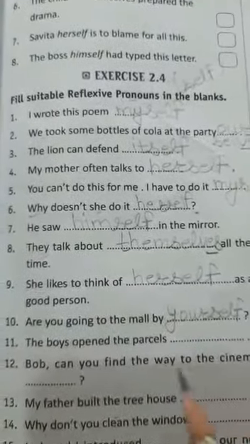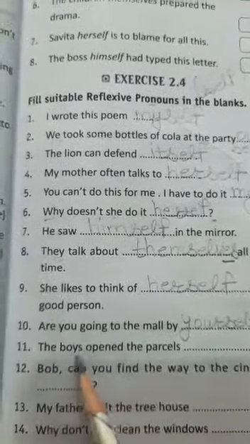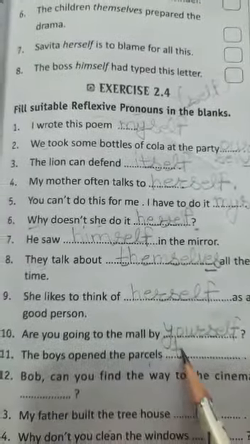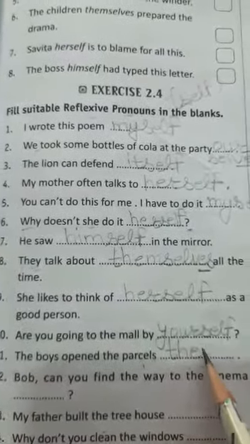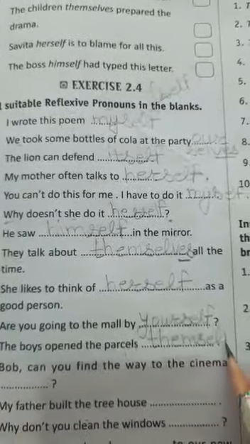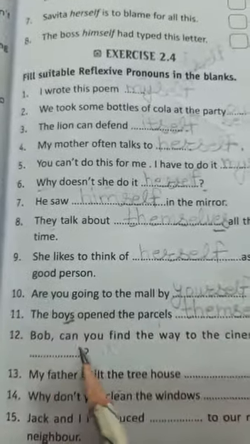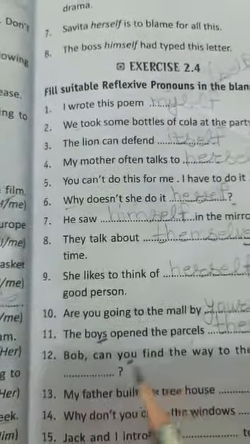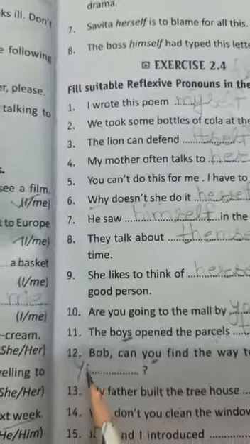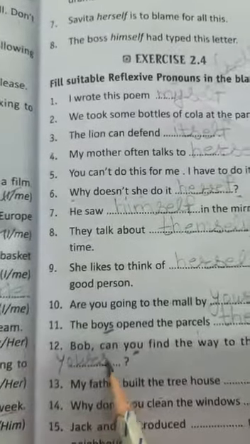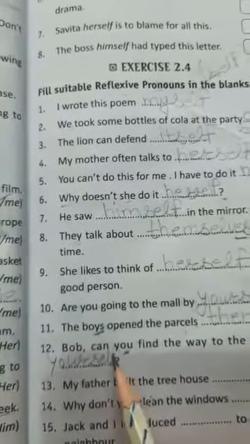The boys opened the parcels. Now for boys, they, and they will be converted into themselves. Plural is here. You can see. Bob, can you find the way to the cinema? Now you are referring to the person you. Can you find the way to the cinema yourself? I hope class the concept is clearing to you.